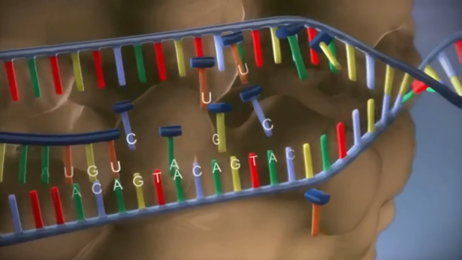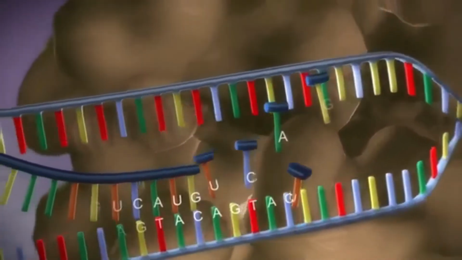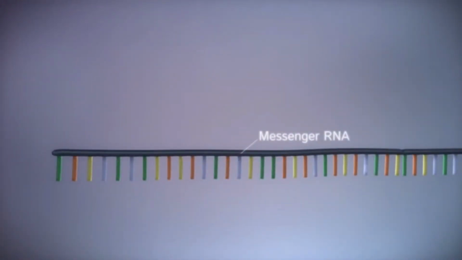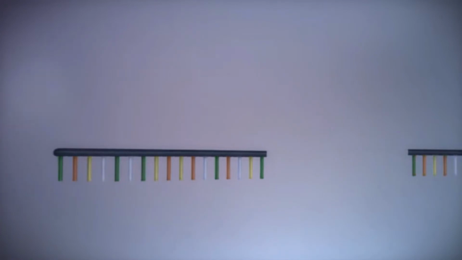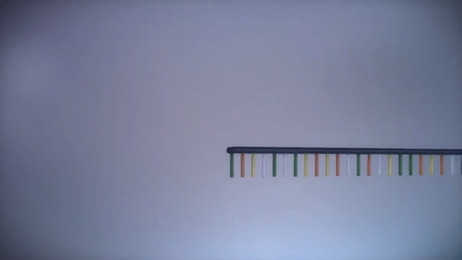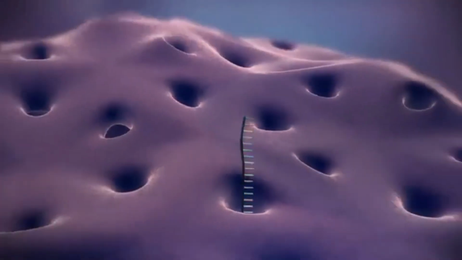This process is called transcription. Before the messenger RNA can be used as a template for the production of proteins, it needs to be processed. This involves removing and adding sections of RNA. This messenger RNA then moves out of the nucleus into the cytoplasm.